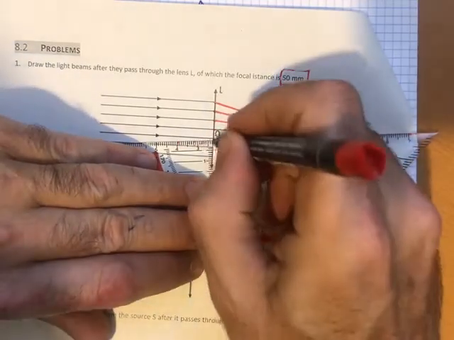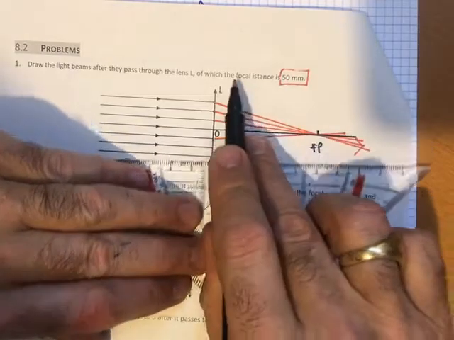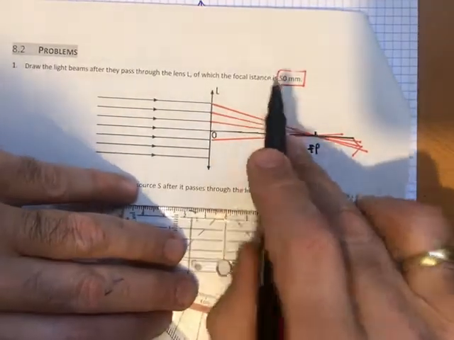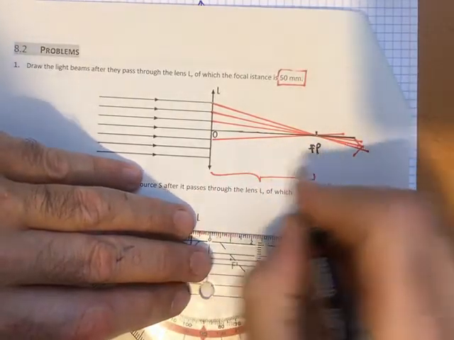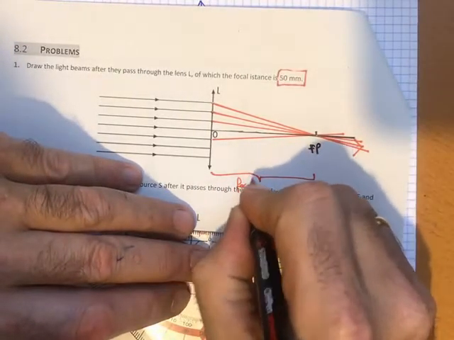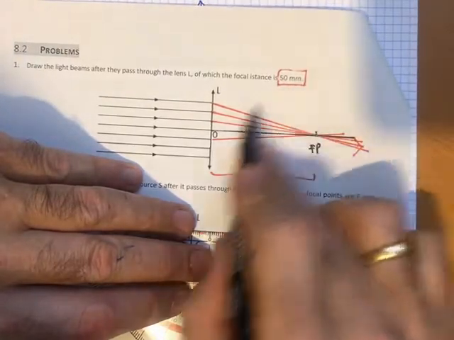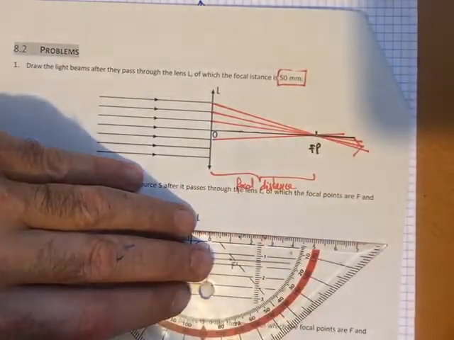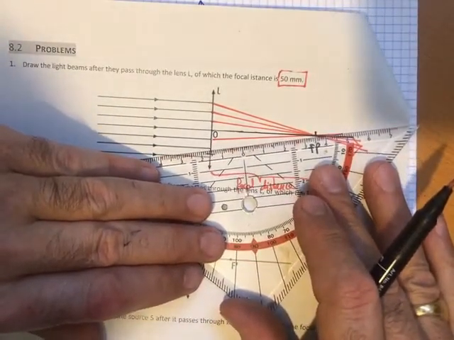And how did you find where the focal point is? It said the focal distance is the distance between the lens and the focal point. This is the focal distance. So it says 50 millimeters. I just measured 50 millimeters and the focal point is there. Okay?